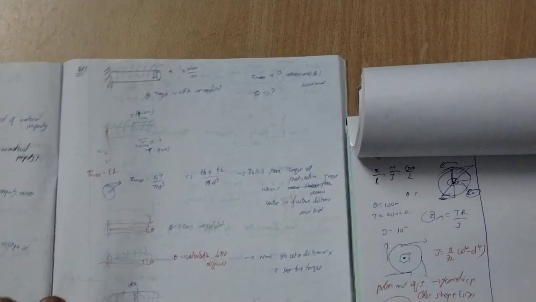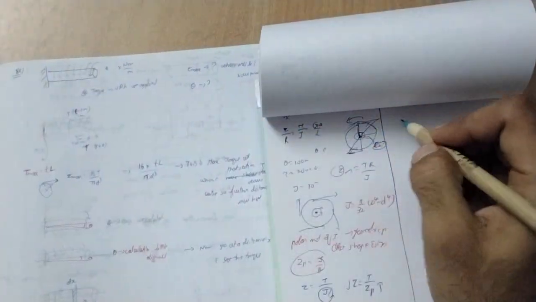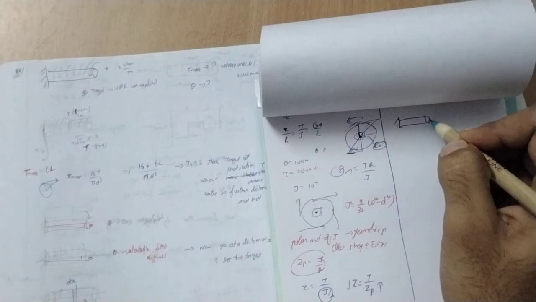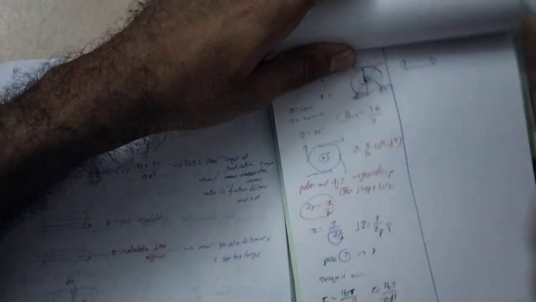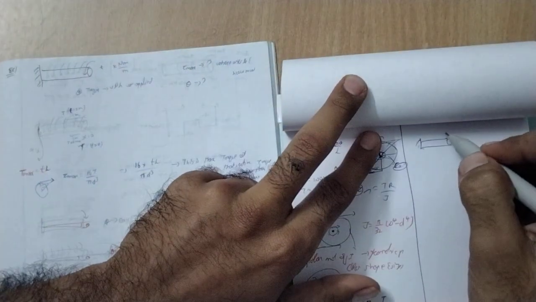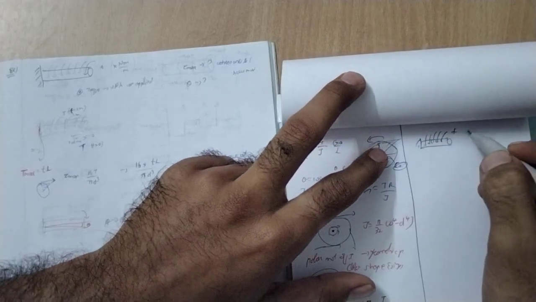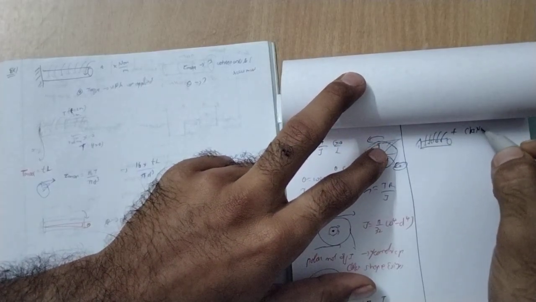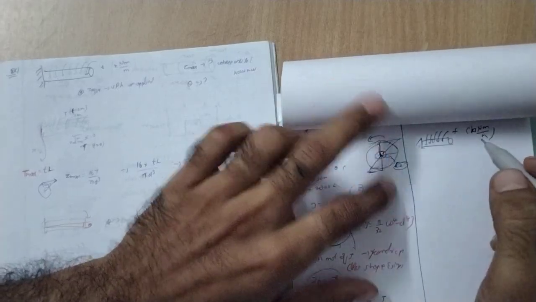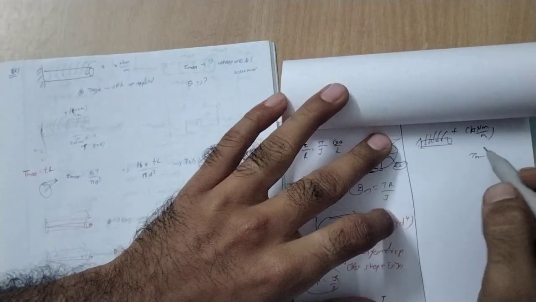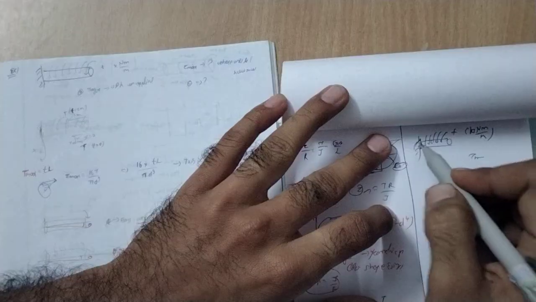So let us see. Here the entire equation is given like this. The torque is in kilo Newton meter per meter. They are asking where tau is maximum. Definitely at the end only, tau is maximum.